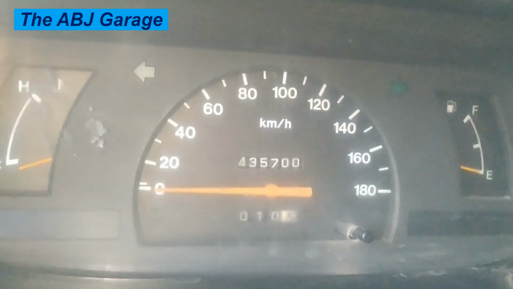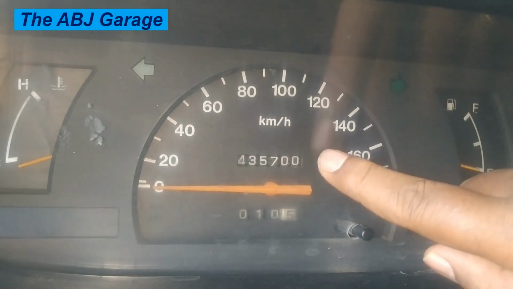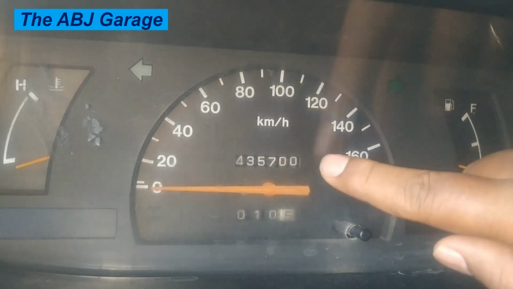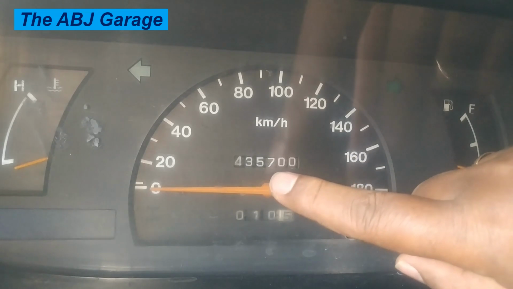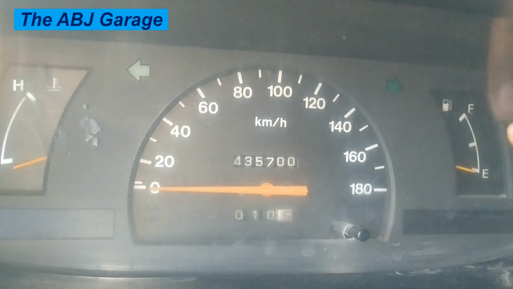The other alternative is to use the odometer. The odometer cannot be reset. It is illegal to reset odometers. All you can do is record the reading of the odometer when you refill your fuel tank.